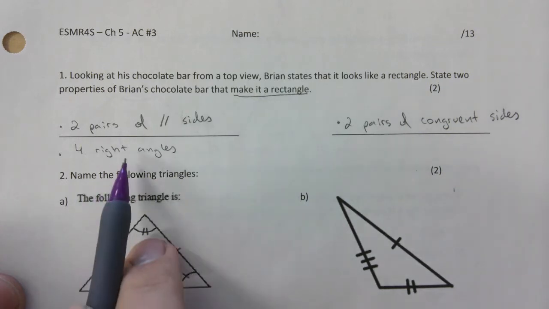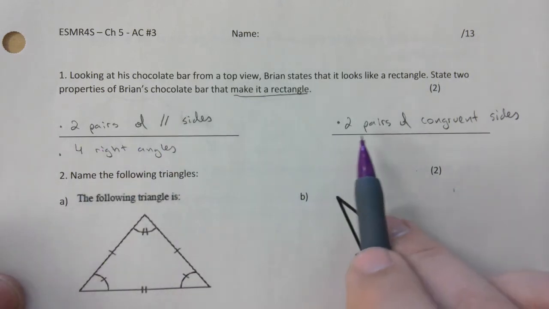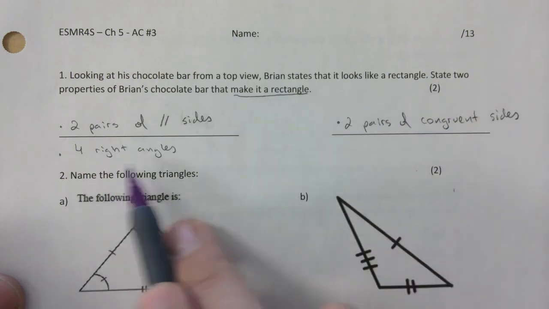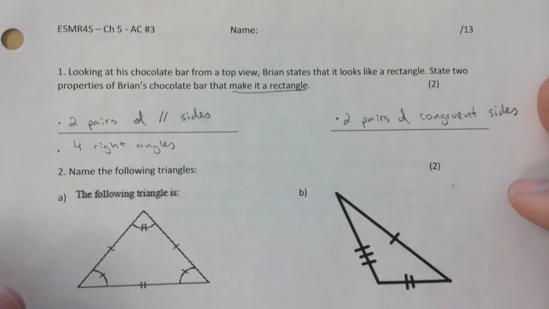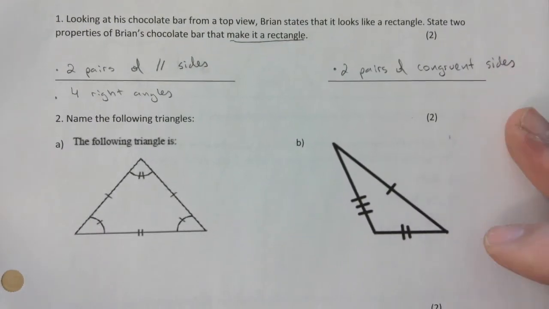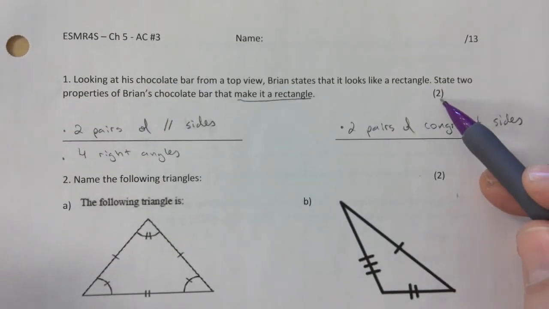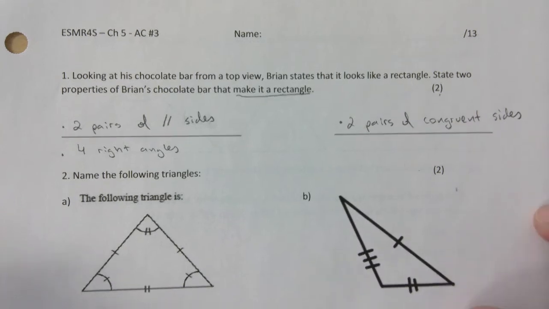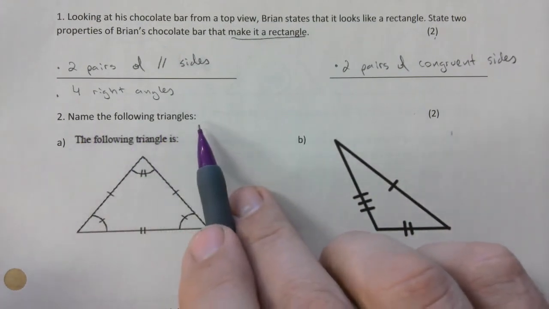If you said four right angles and two pairs of parallel sides, good. If you said two pairs of congruent sides and four right angles, like any combination of two will work here. Okay. Next, so give yourselves a mark out of two there, of course, one for each statement. Name the following triangles.